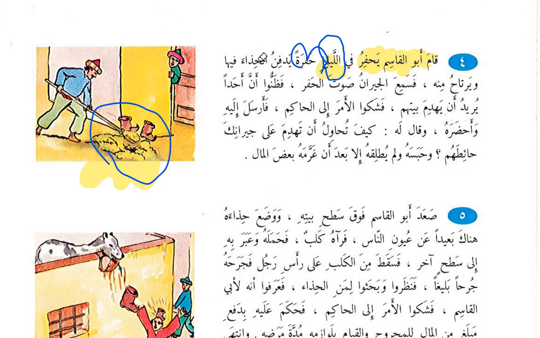Dafana yadfinu means he buried. He buried the shoes in the hufra. Hufra means hole. Then he is feeling peace now. Alhamdulillah, I buried the shoes into the soil, into the ground.